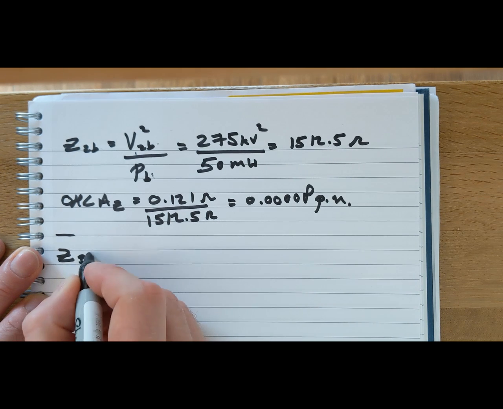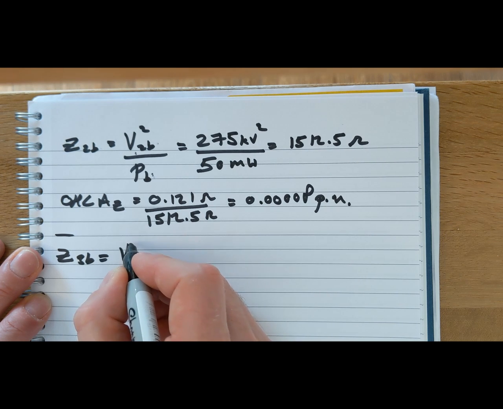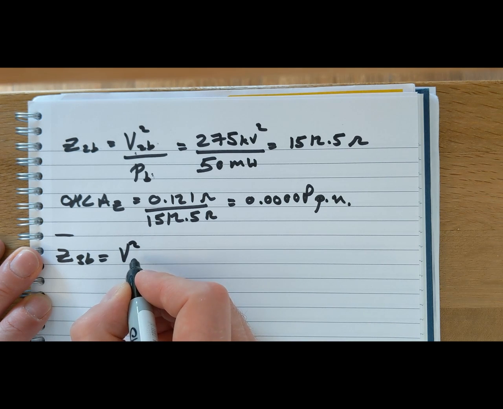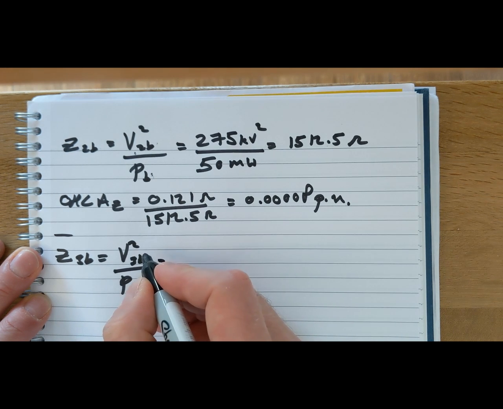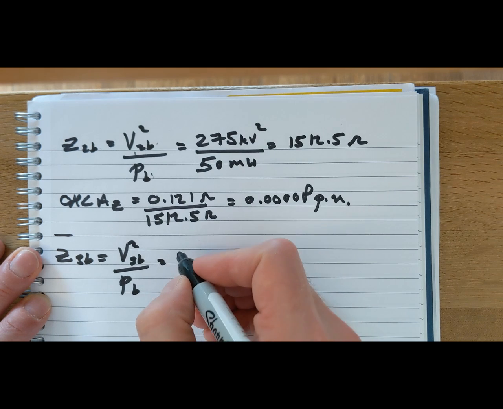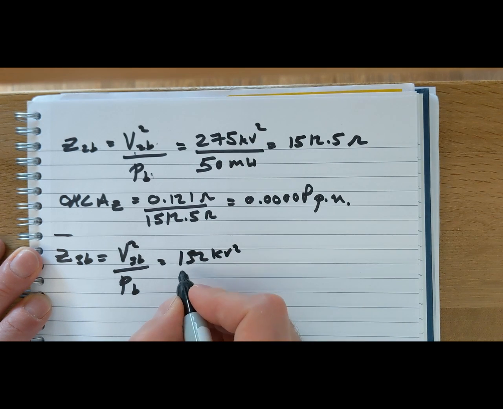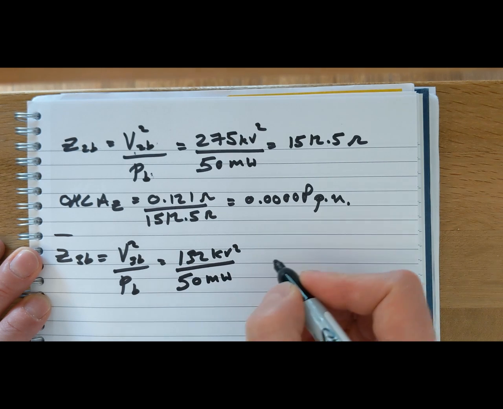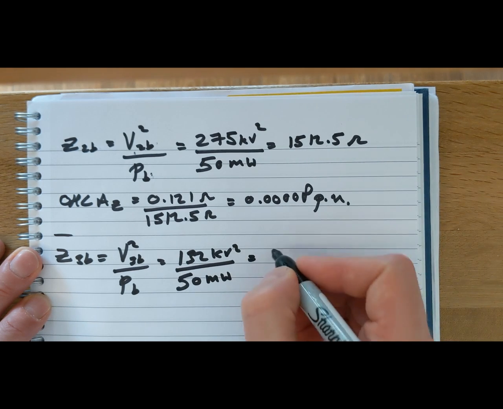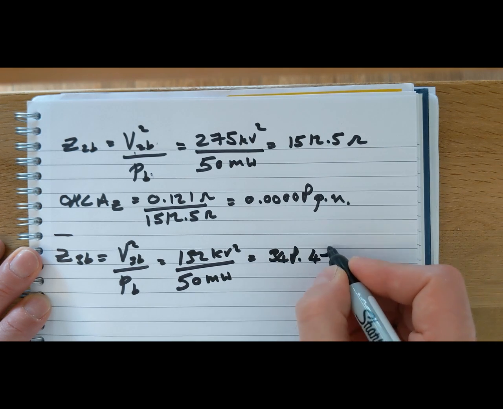And then our impedance base for the third area, which is where the voltage is 132, is the same again. It's just the voltage base squared divided by the power base, equals 132 kV squared divided by 50 megawatts, which equals 348.48 ohms.